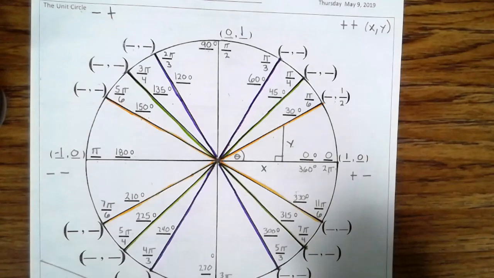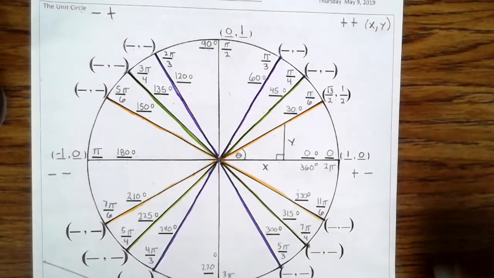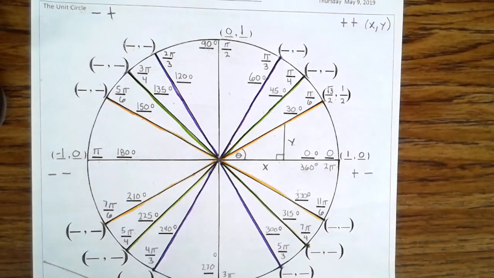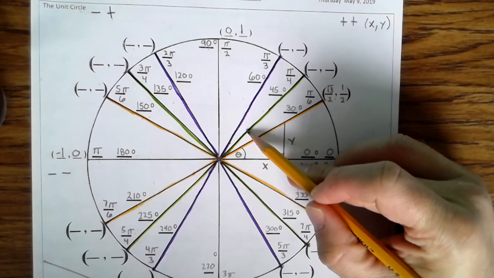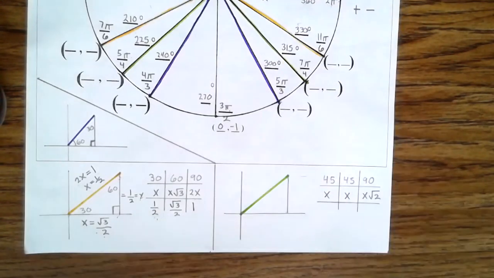Now, this next piece, this is 45 degrees, so let's review 45 degrees, okay? Now, let me do what I should have done at the start of this, set this equal to 1 first. So, we have x square root of 2 equal to 1.